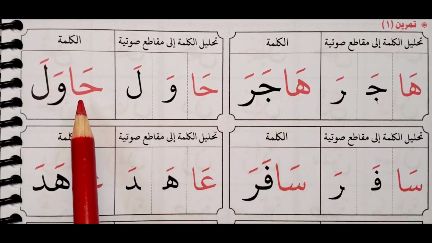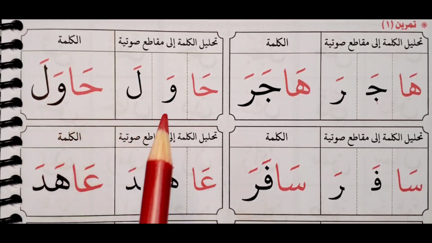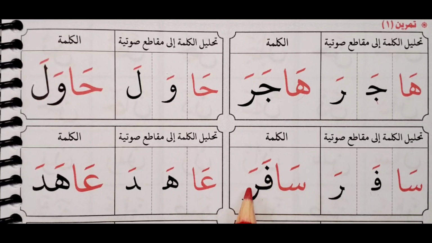hajara, hawala, hawala, safara, safara, ahada, ahada. Now make it quicker.